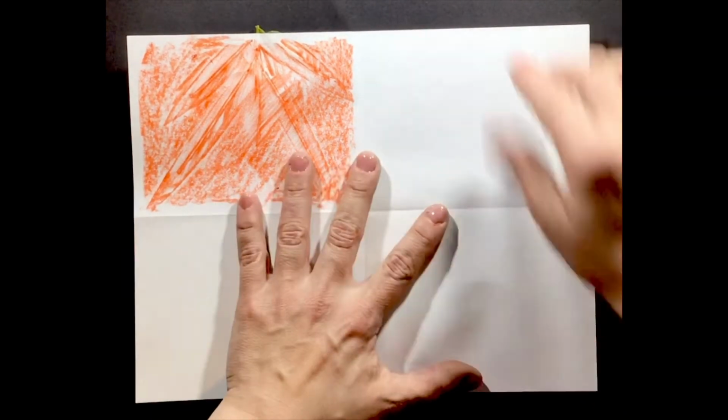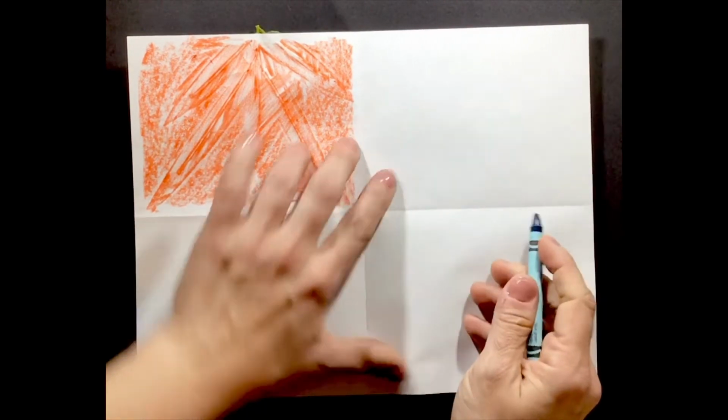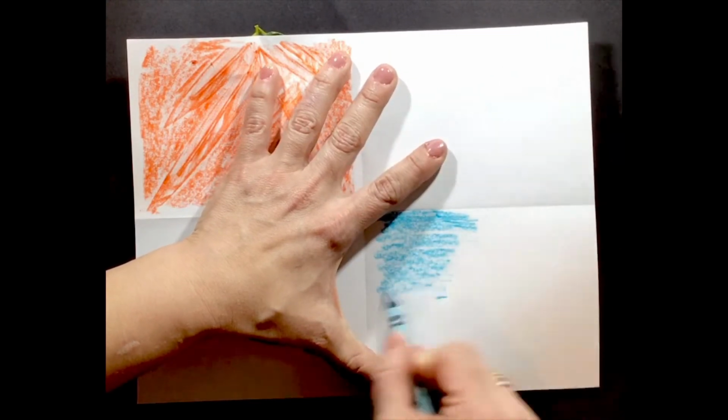Press it tight. You're going to take your other color. So I used orange. Now I'm changing over to blue. And I'm going to hold my paper tight. And I'm going to color in this box.